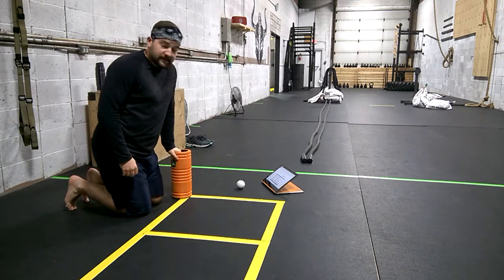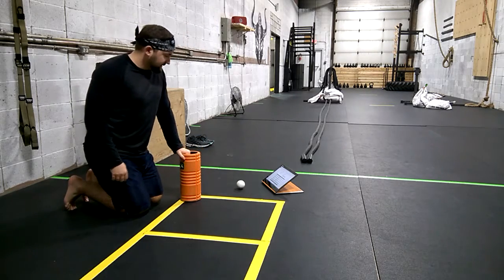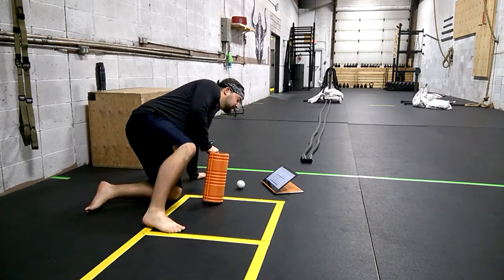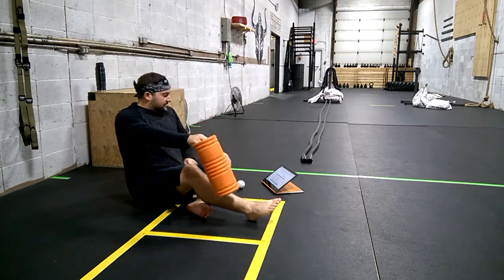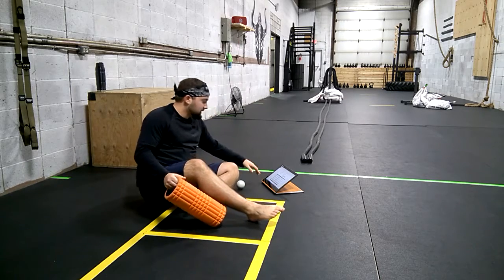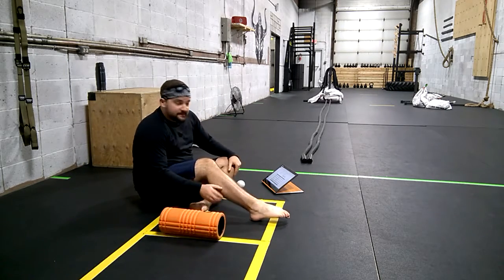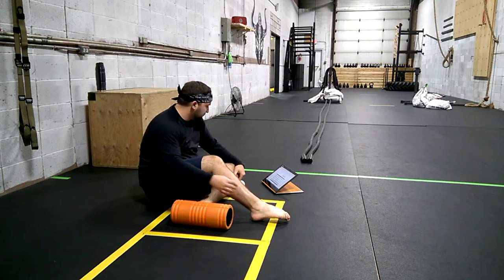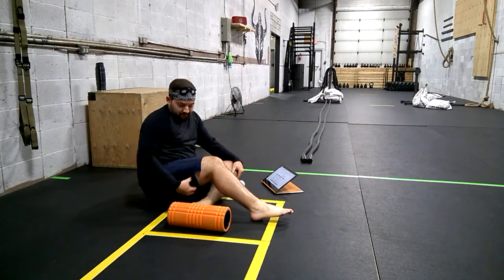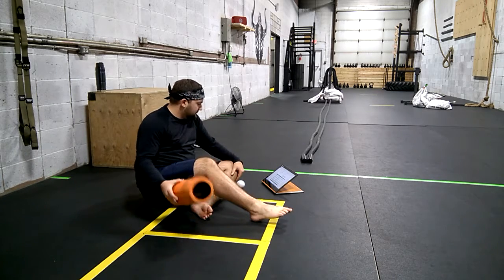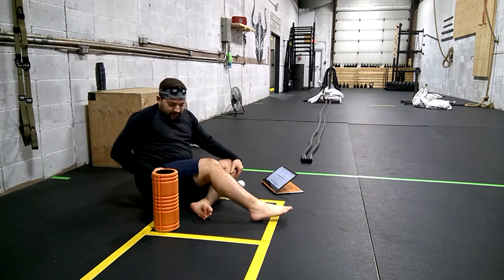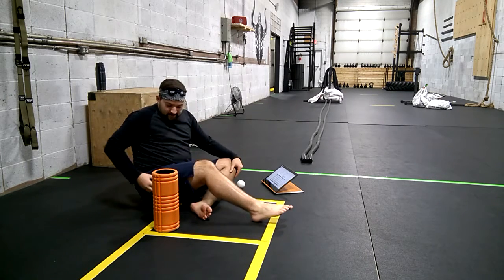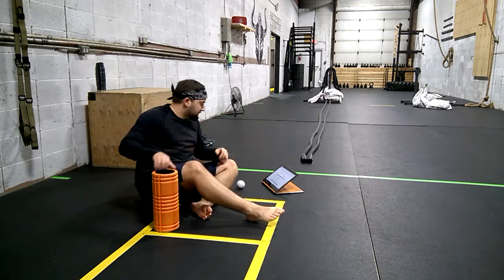Alright, for inhibiting, I personally like to start from the feet and work my way up. The muscles I want to inhibit would be the soleus, the gastrocnemius, the peroneal complex, the biceps femoris, especially the short head right here, the vastus lateralis, which is the side here, the adductor complex, and the TFL right up top here.